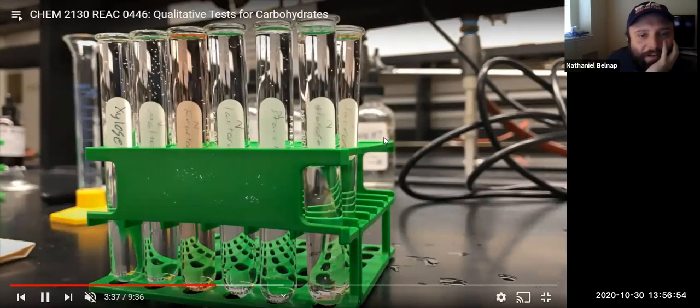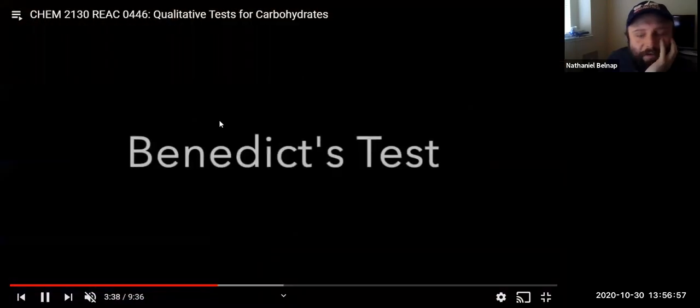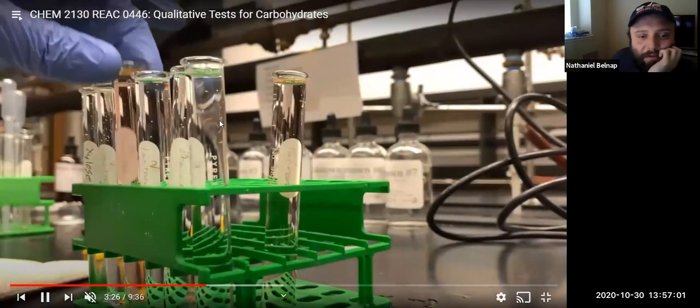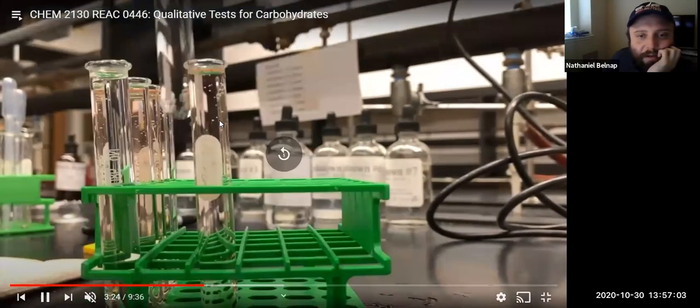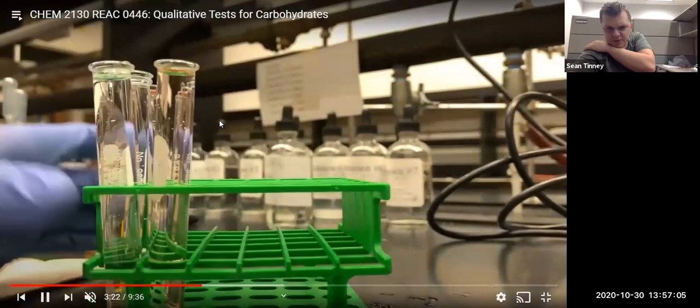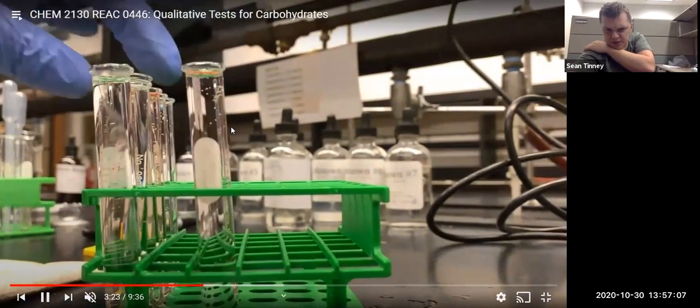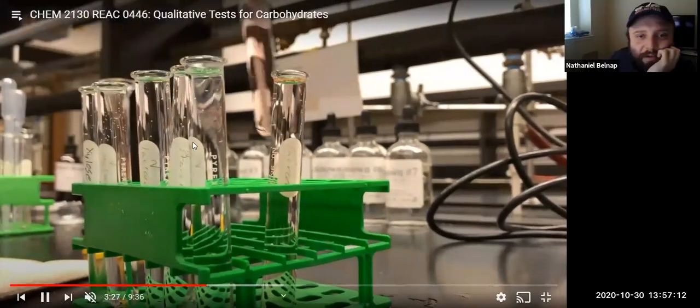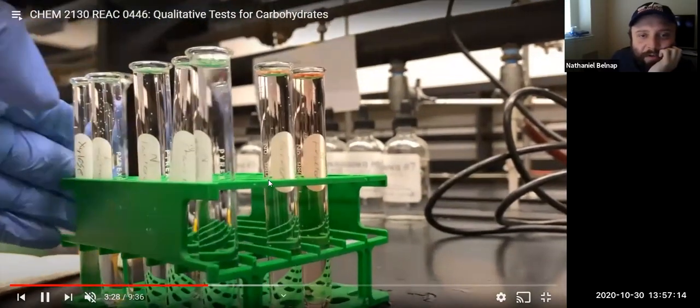These aren't really reacting that strong. So let's go back, because I did not get anything from that at all. So does that mean fructose is the only positive there is, or is there another one? Yeah, it just looks like fructose and maybe sucrose.